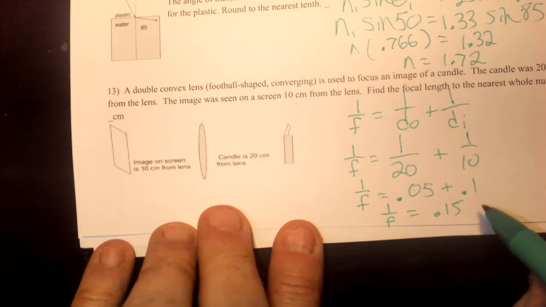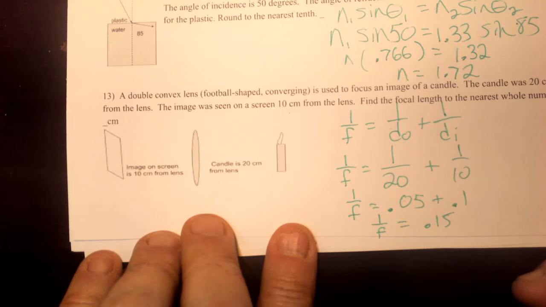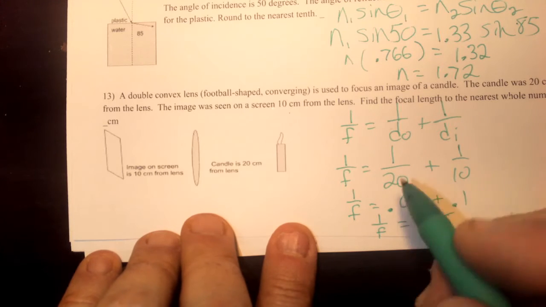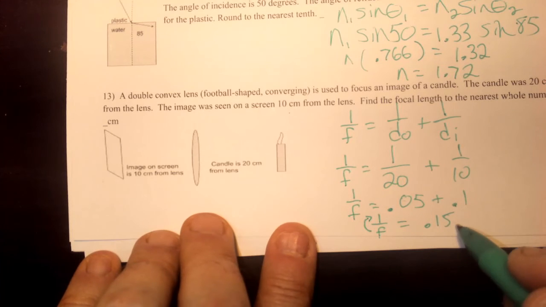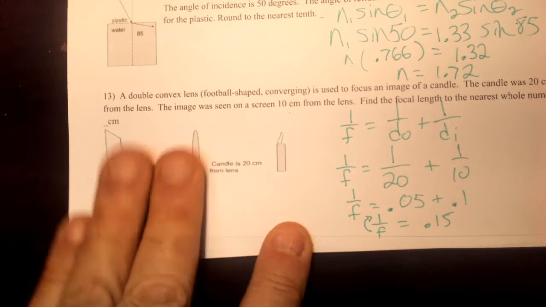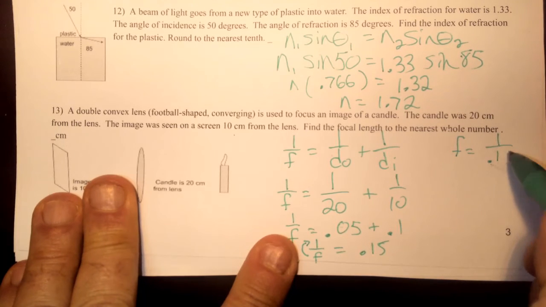So 1 over f is 0.15. But I don't want to know 1 over f. I want to know just a plain old f. And so I've got to flip this side. Well, if I flip that side, I have to flip this side as well. So that gets me to f is equal to 1 over 0.15.